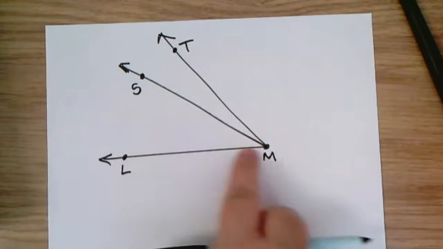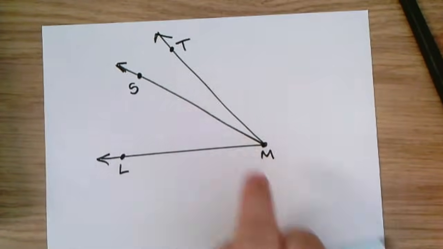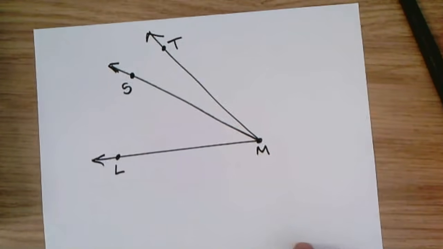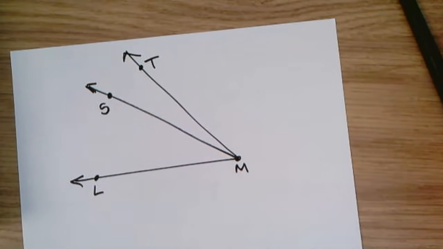We have three angles here. We've got the whole big one, and then each of the two smaller ones. Let's suppose I am given this information about these angles.